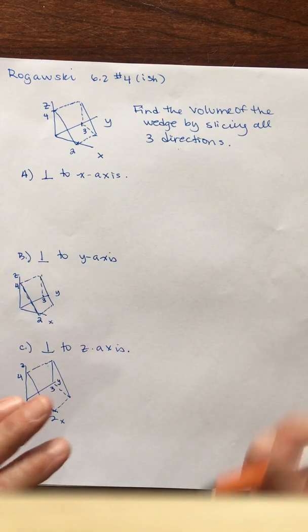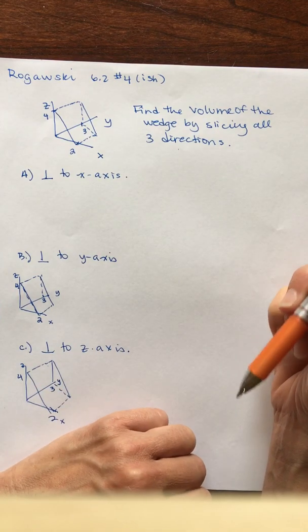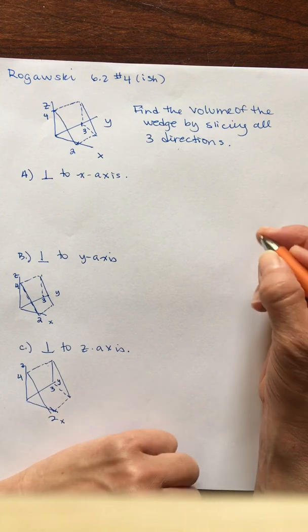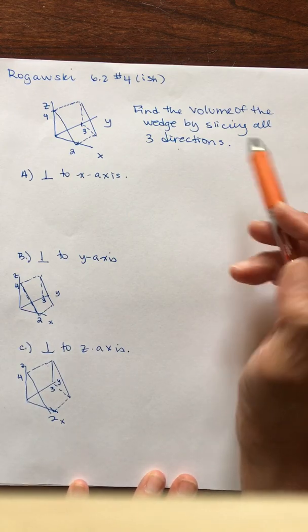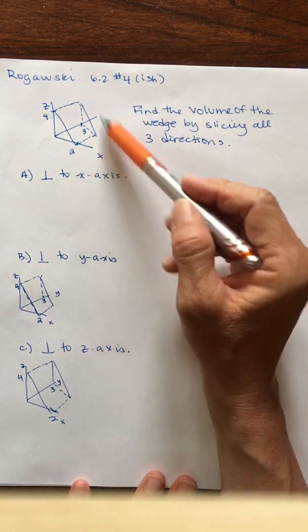So I want to go through one of the exercises in the book, and then I would like you to come up with your own version of this and submit it. So this is in section 6.2. It's number 4. I've changed the numbers.